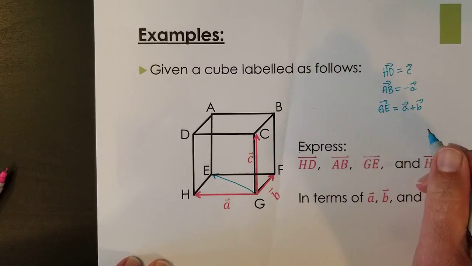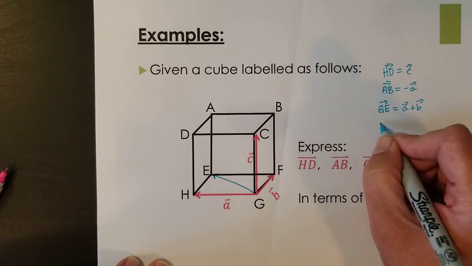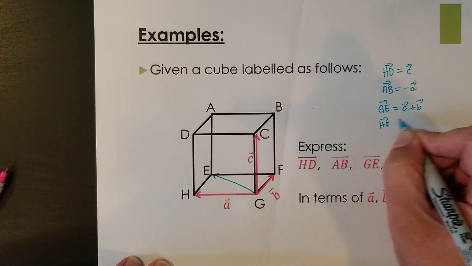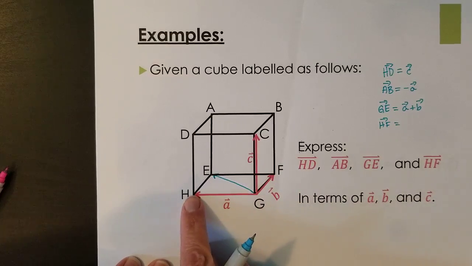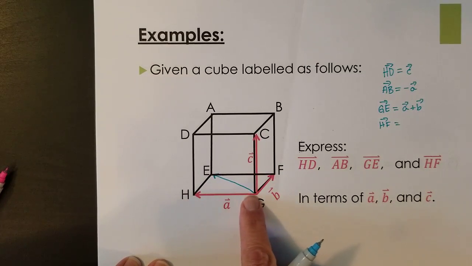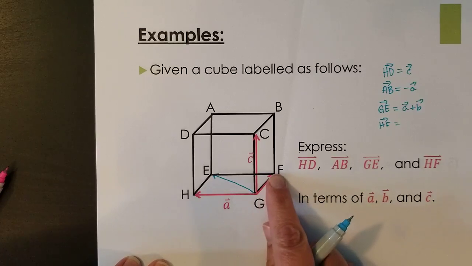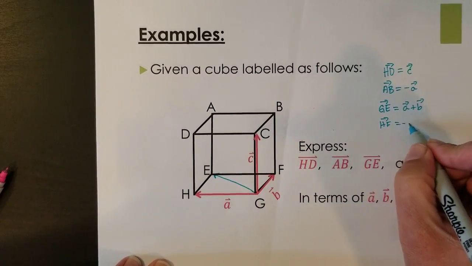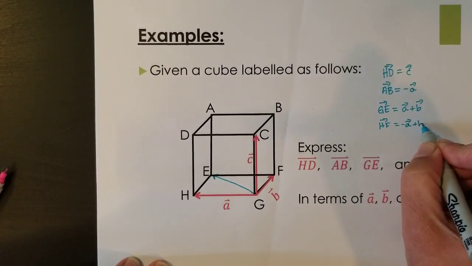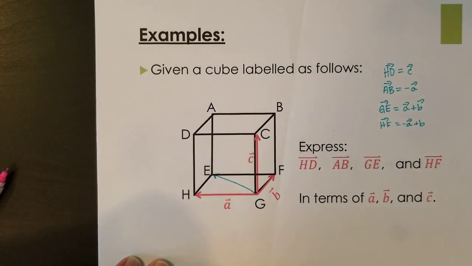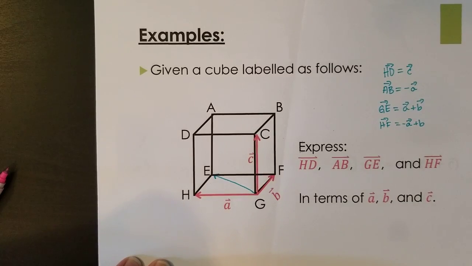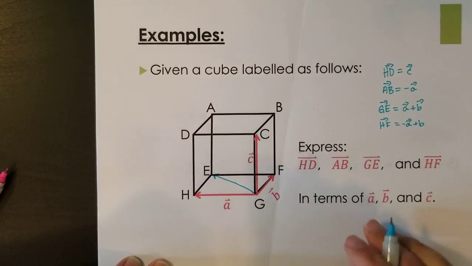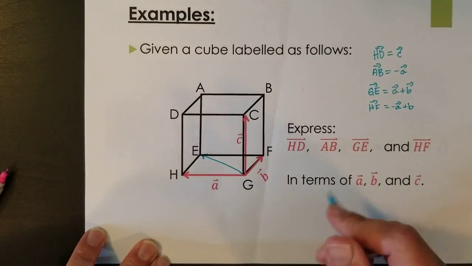And the last one, HF, would be similar. We're starting at H, we would go negative A because it's in the opposite, plus B. So you have to kind of look at how these go through this direction and where they get to. I'm going to try one last one that's a little bit trickier.